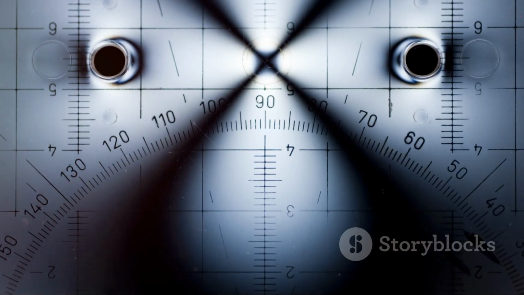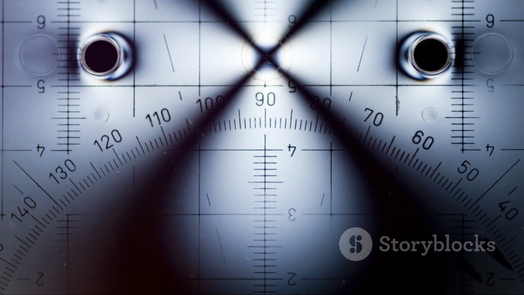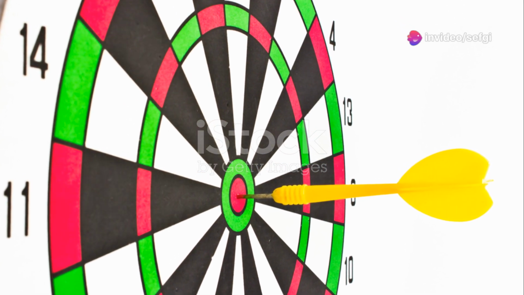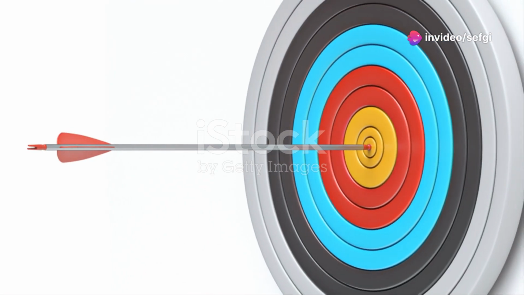Accuracy refers to how close a measurement is to the true or accepted value. Think of it like this. If you're playing darts and you hit the bullseye, you're accurate. You hit the target you were aiming for.